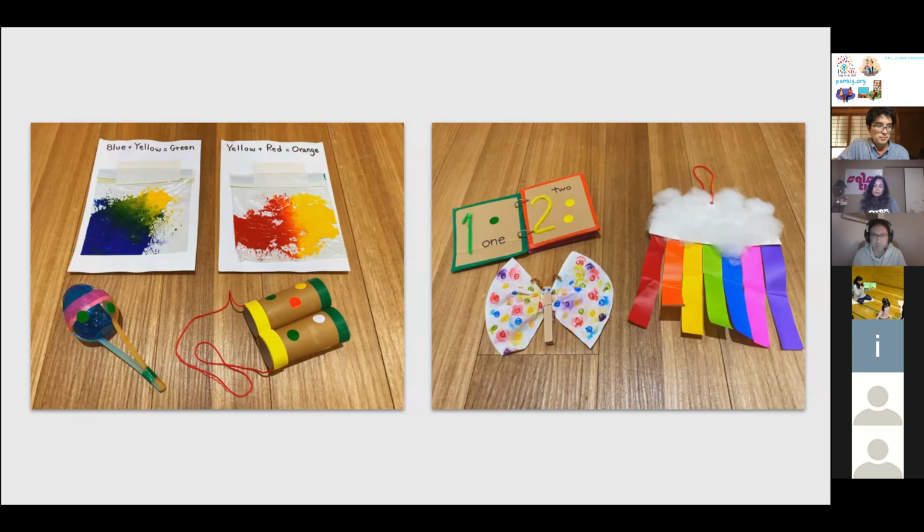Colors using coffee filters for butterflies, and then weather. So lots of different crafts you can do. And thank God for Pinterest. That's where this all comes from.